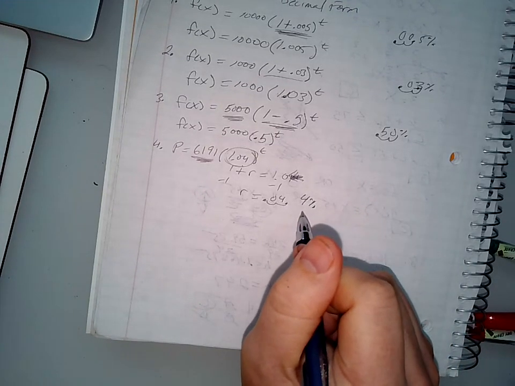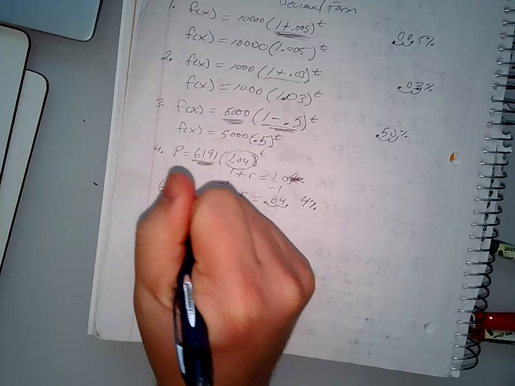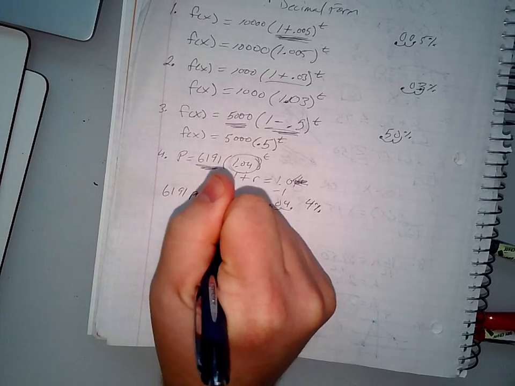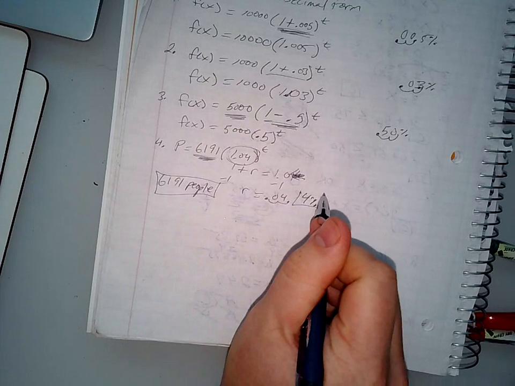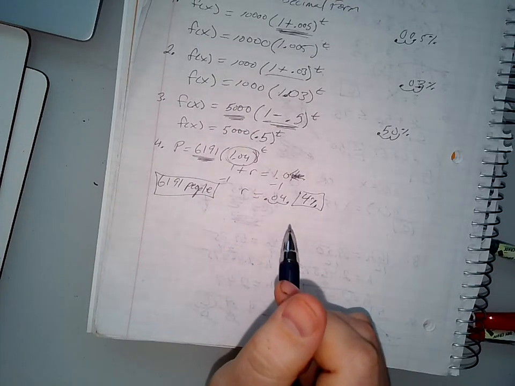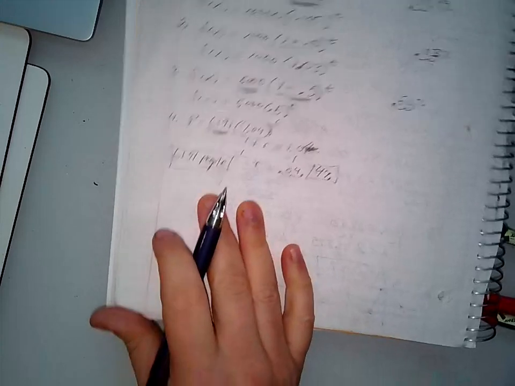So for the first answer, what was the population in 1990? It was 6,191 people. And for our second answer, it is going to be 4%. By what percent did the population increase each year? All right. Number 5.